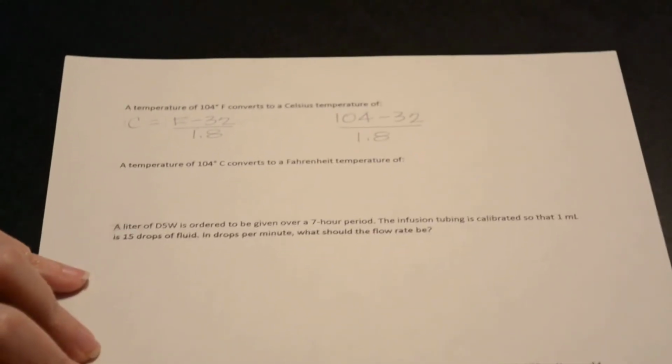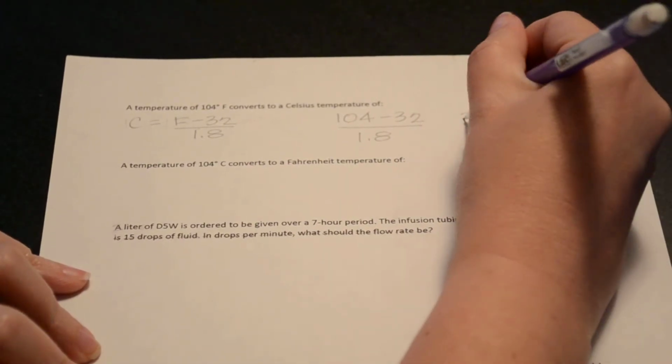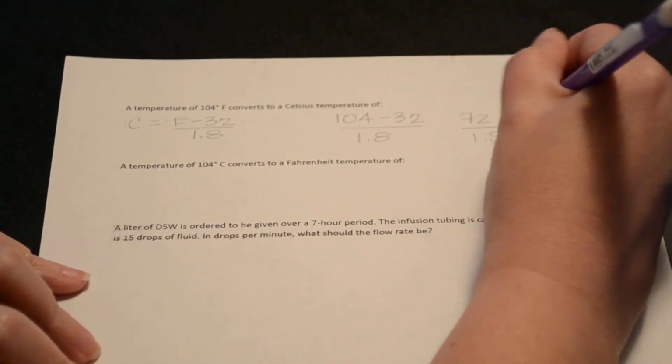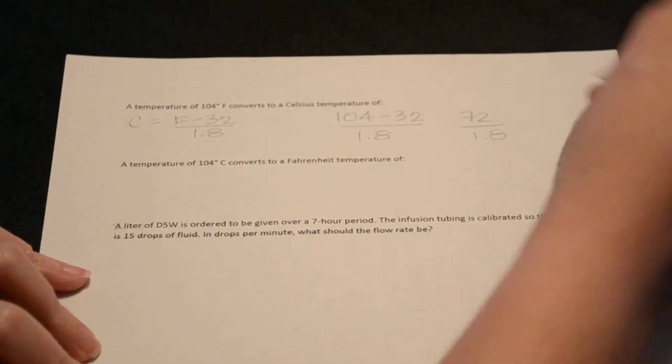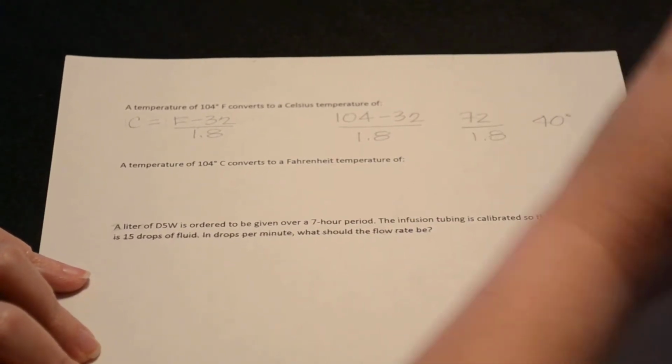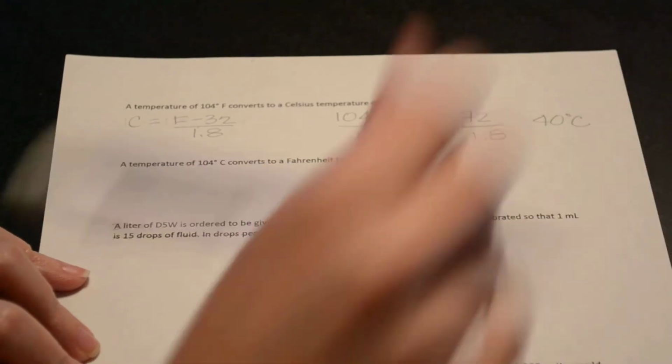So, 104 minus 32 is 72, divided by 1.8. And that's going to give you 40 degrees. And remember, it's going to be in Celsius, so 40 degrees Celsius.